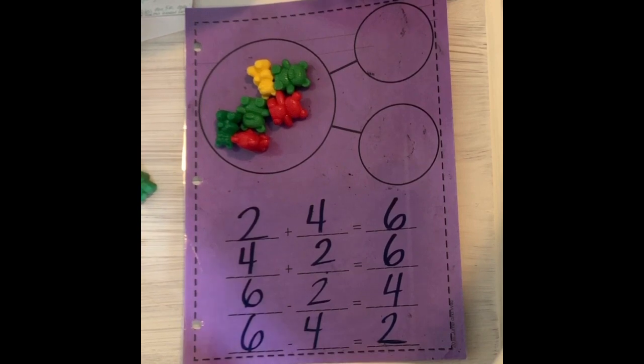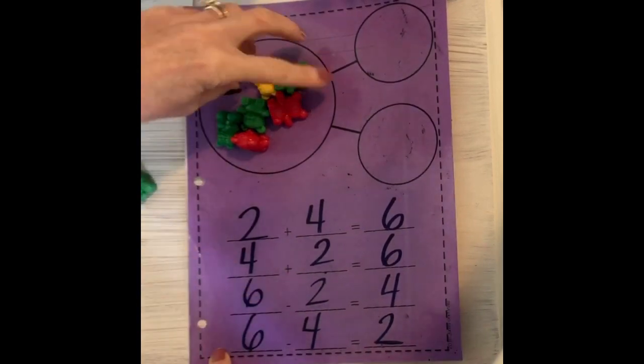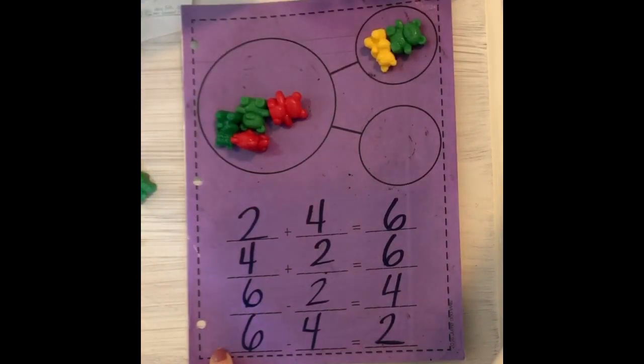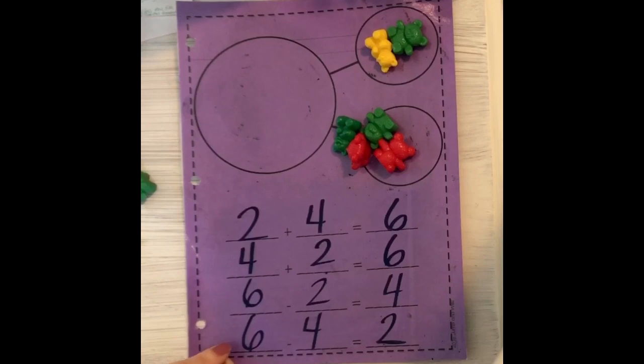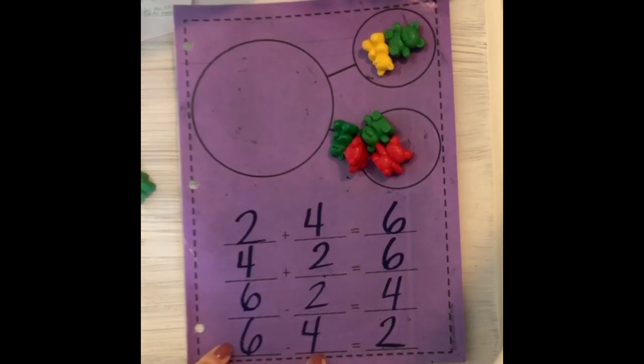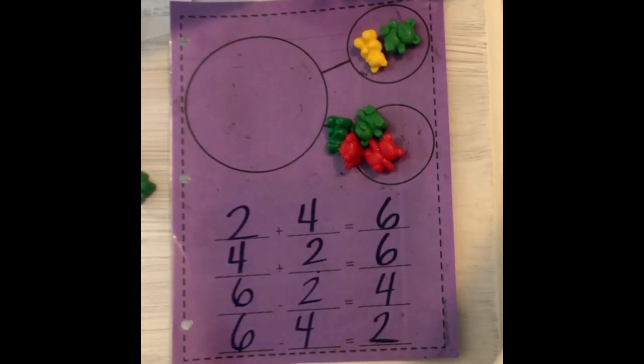Okay, let's look at your subtraction sentences. I wrote 6 minus 2 because I took away the 2 chocolate chip cookies equals 4 because there were 4 left. And then I wrote 6 minus 4 because I just did my switcheroo equals 2. All right, let's clean our boards and do another one. Okay, let's listen close to the next story.